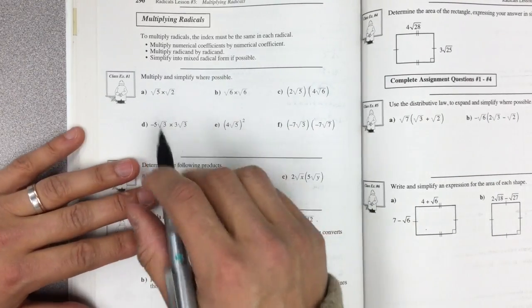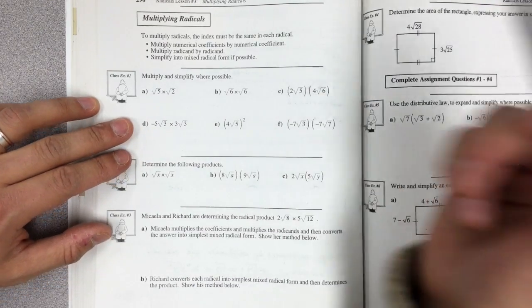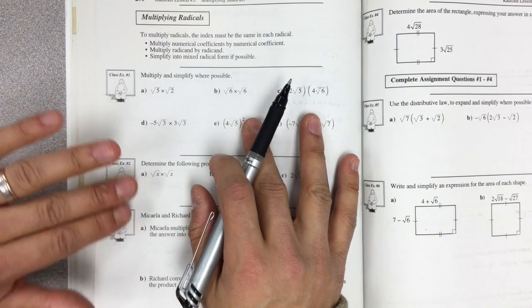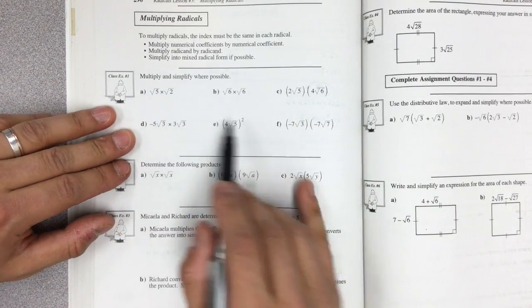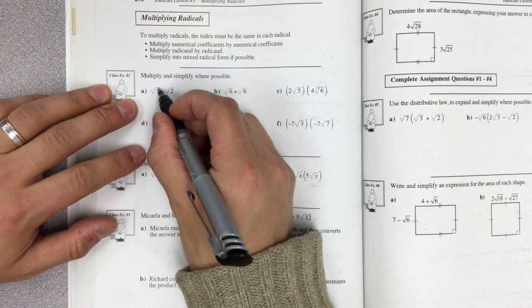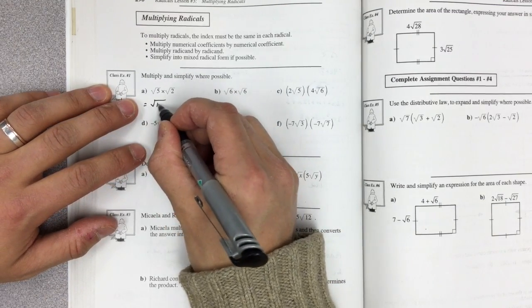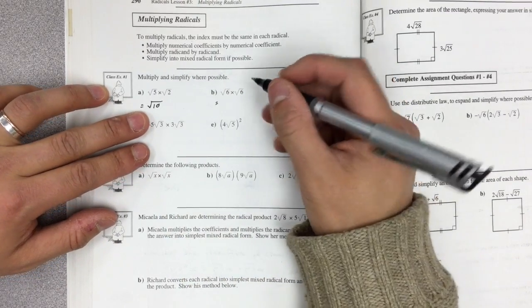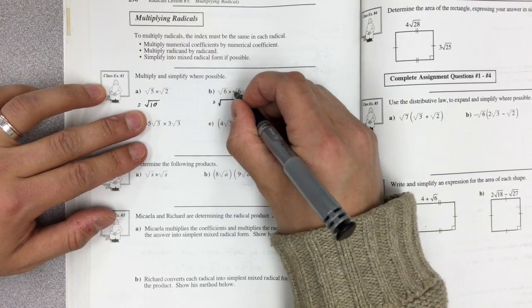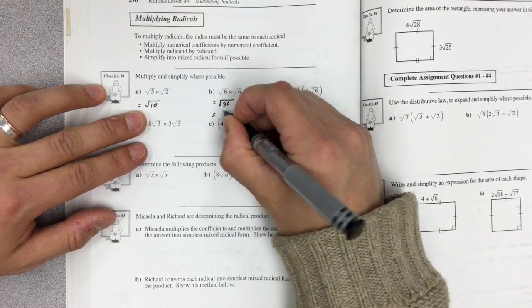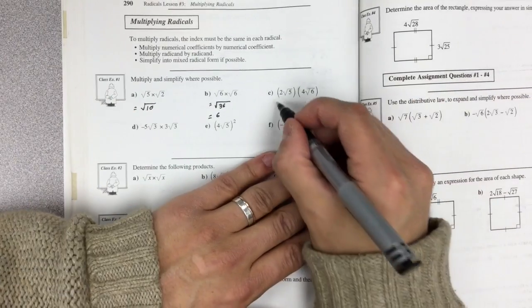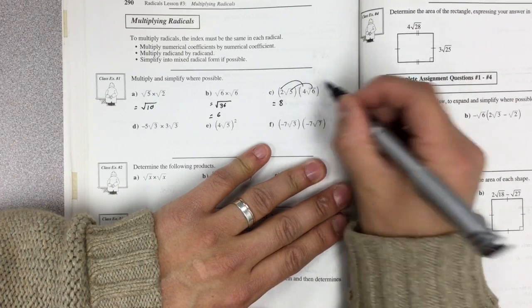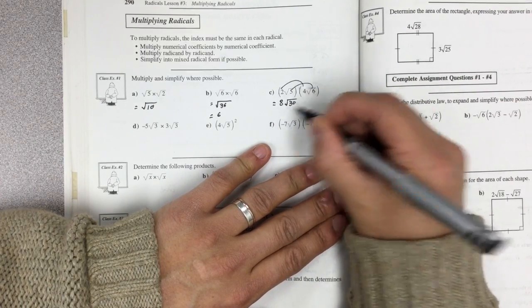Let's look at these examples here. I'll do the first 3, and all the rules are the same, so these questions end up being repetitive. 5 times 2, we would end up with square root of 10, and I can't simplify that at all, so I will leave this as square root of 10. 6 times 6 is root 36, or simplified is 6. 2 root 5 times 4 root 6: 2 times 4 is 8, and 5 times 6 is root 30.